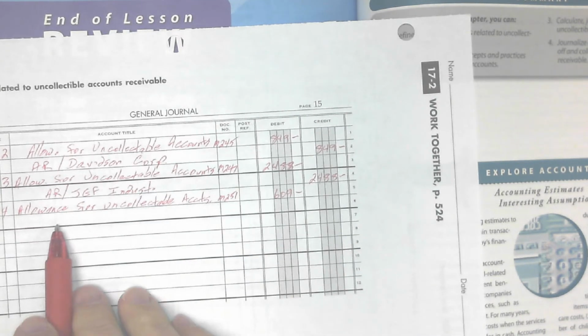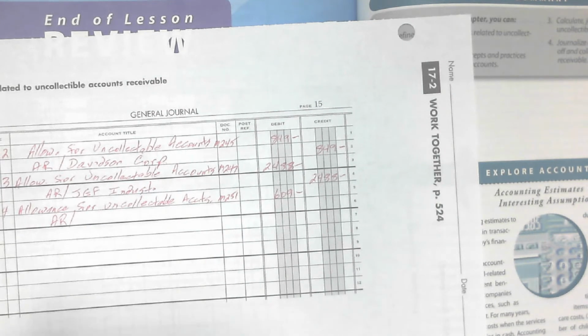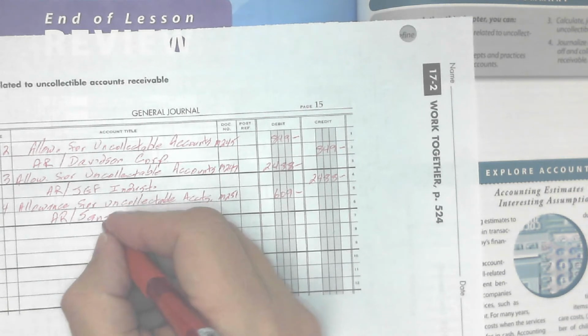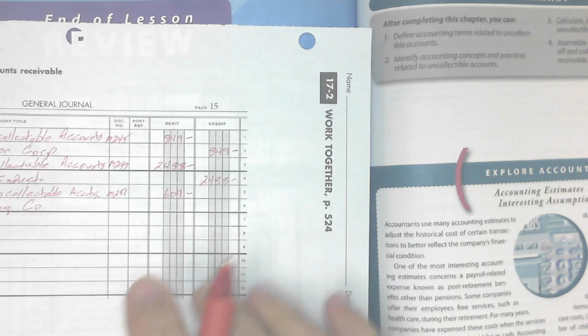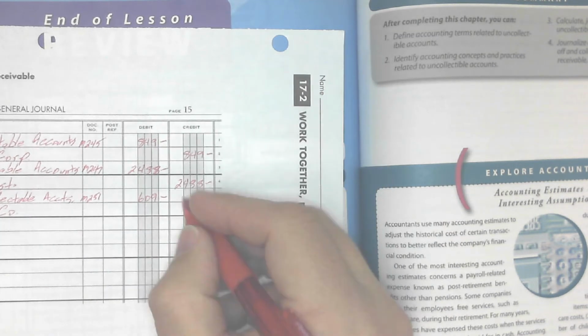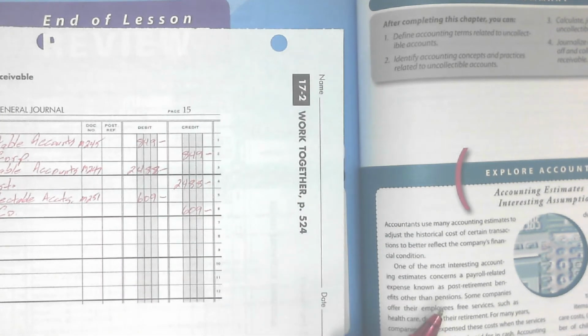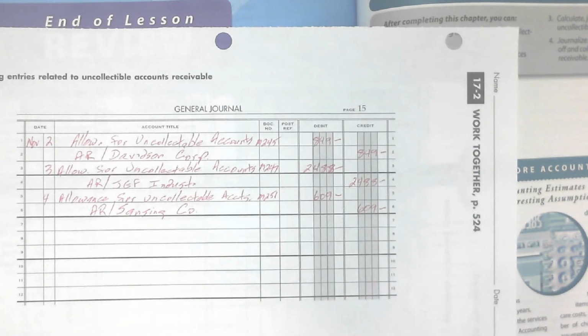And then just like the other two, we're going to add our AR, our accounts receivable, because that's the account this is going to go under when we get to the ledgers. So AR, Sansing. Just like the others, the credit column, 609. So now we're at those.